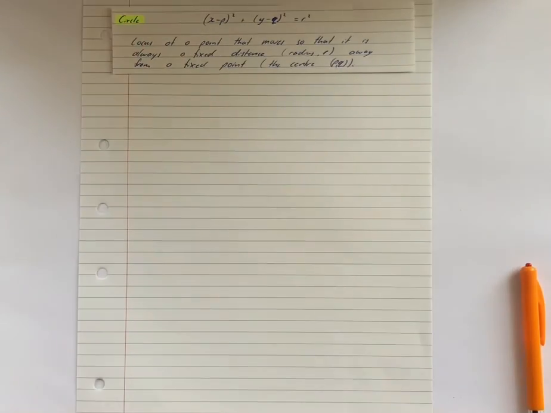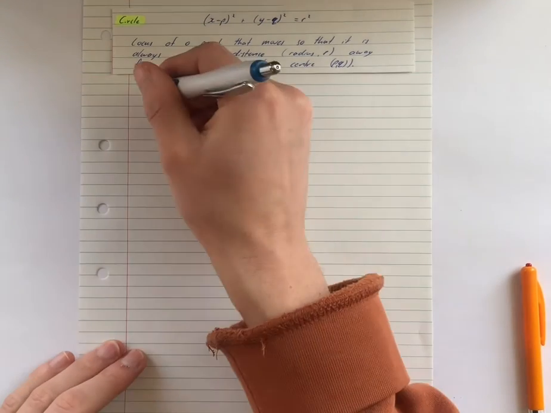So you can pause the video, have a read of that just to remind yourself. So the circle is a locus of a point that moves, so there's always a fixed distance away from a fixed point.